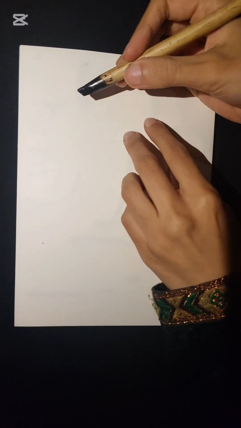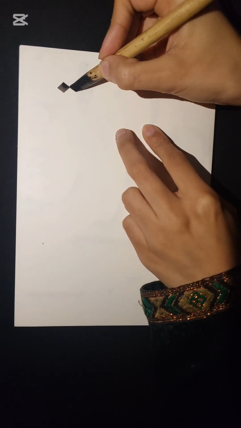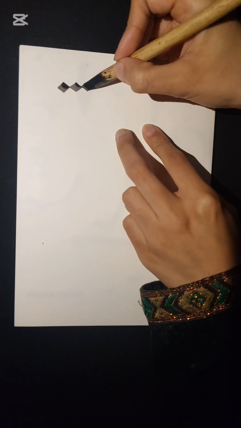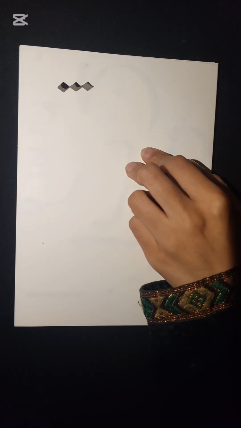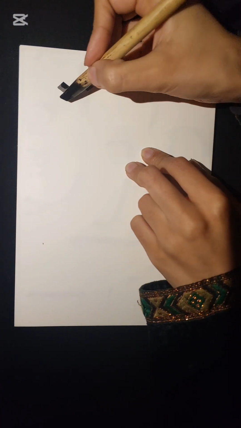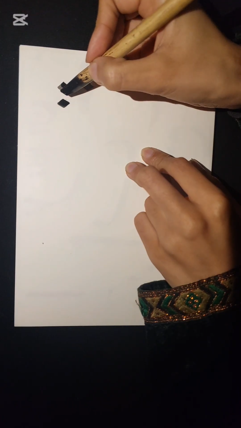Now we're gonna write noon ya. In this way you'll also see how to write ya when it comes at the end of some letter. So at first what you're gonna do is make 3 vertical dots. Here are our 3 vertical dots, and after that you're gonna make the headya for noon.